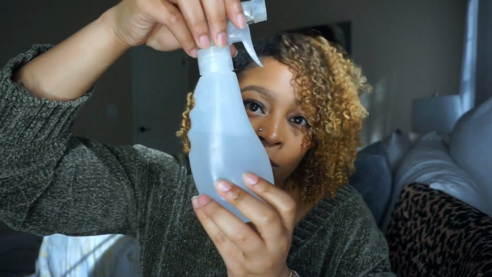Now when I do style my hair, if I style it out of the shower, I have this water bottle here, which is probably cold or room temperature. So when I get ready to do my hair, I diligently make sure that I put warm to hot water in this bottle. So if I do my hair outside of the shower, I'm spraying my hair down with warm water, which helps my hair shafts open up, and then that's when I will go apply products.